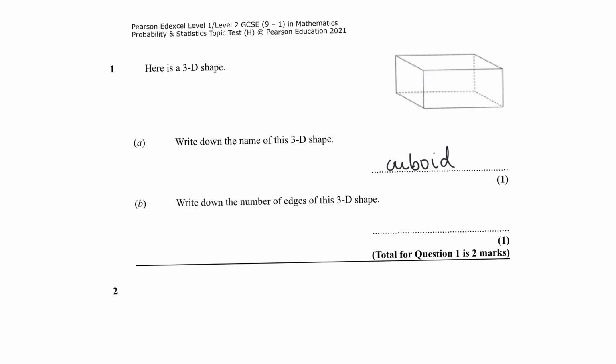Okay, so then part B, it says write down the number of edges of this 3D shape. Remember, edges are the flat lines of the shape. So it's literally, these are your edges. Remember, the points are called your vertices and the flat lines are the edges. So we can see 1, 2, 3, 4, 5, 6, because remember that dotted line does count, 7, 8, 9, 10, 11, 12. Okay, so we can see that there are 12 edges.